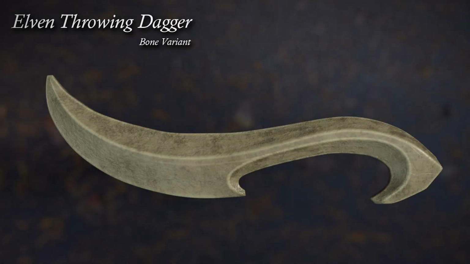Alright, welcome back to part 2 of this game asset creation series. This is the final part where we will be taking the model into Substance Painter to give it texture, to give it life, to make it something more than a blank mesh.